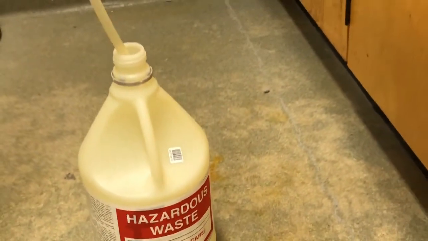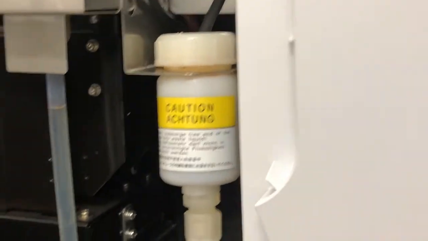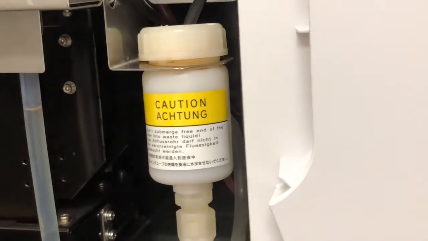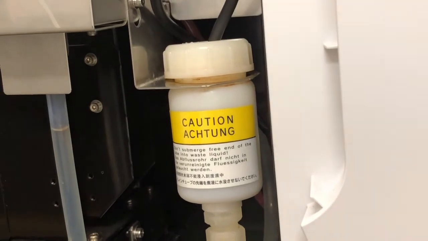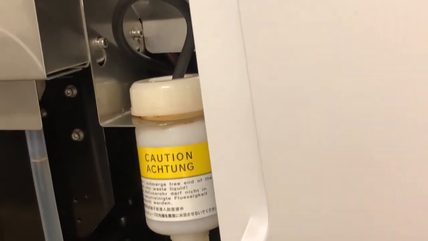And that collects all of the waste that comes out of the machine. So excess solvent and anything else that comes out as waste, so it doesn't go into the environment and we can dispose of it properly, okay? So that's the drain sensor.